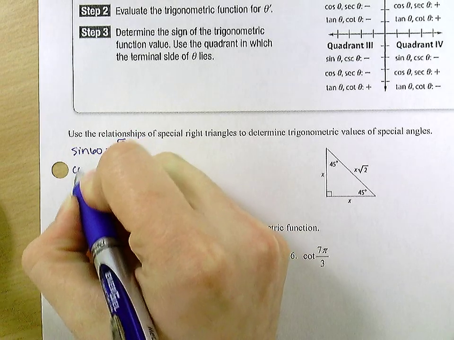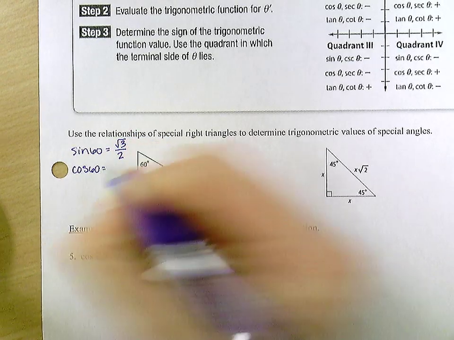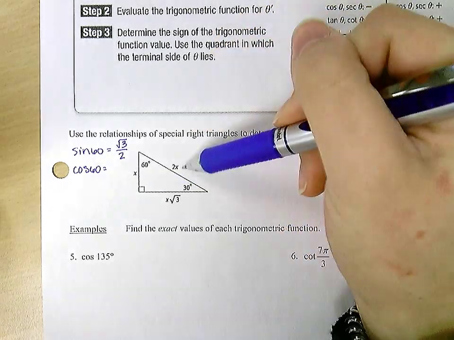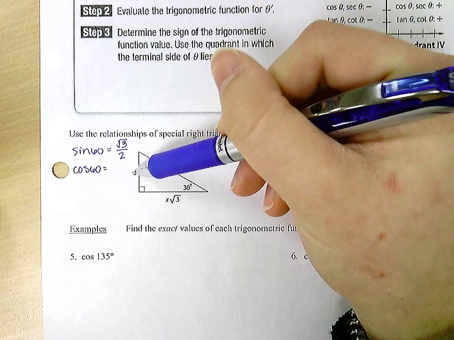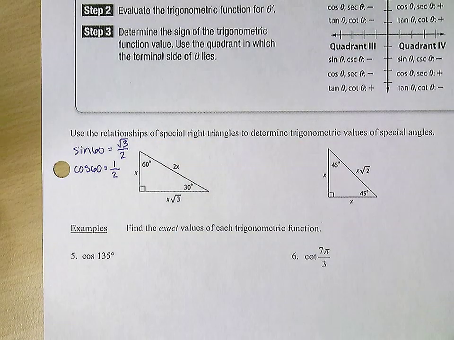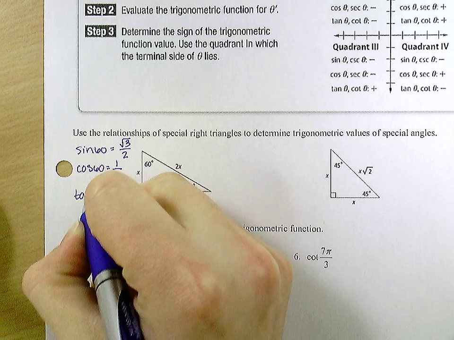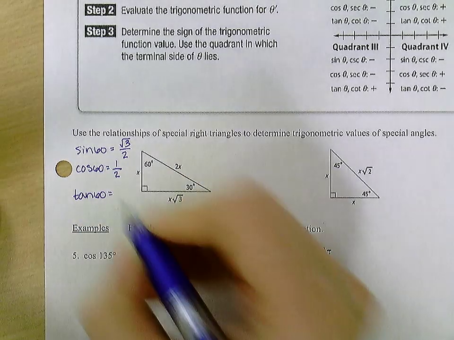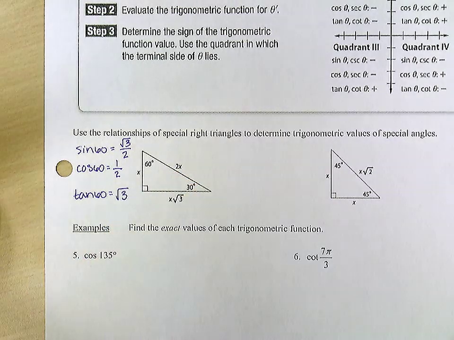Cosine of 60. Cosine is adjacent over hypotenuse. If I have an x over an x, they cancel, so this would be 1 over 2. If I asked you to find cosine of 60 degrees, you'd say it's 1/2. Then tangent of 60 is going to be equal to just the square root of 3.